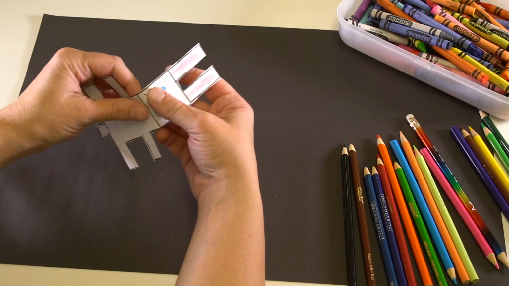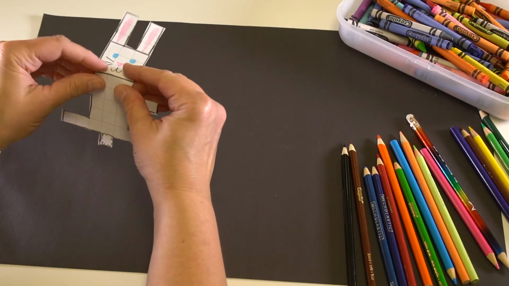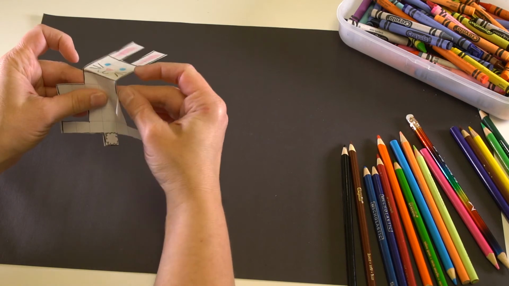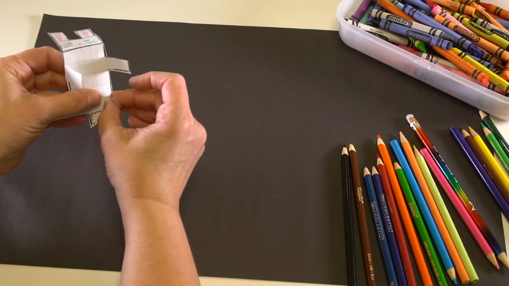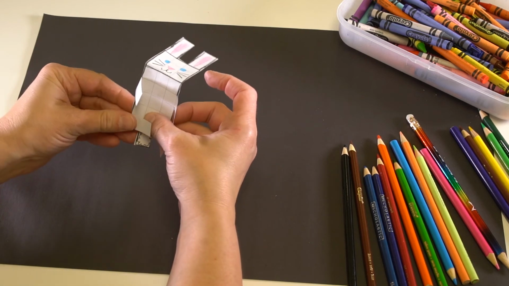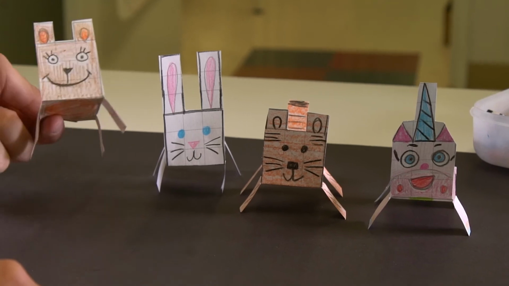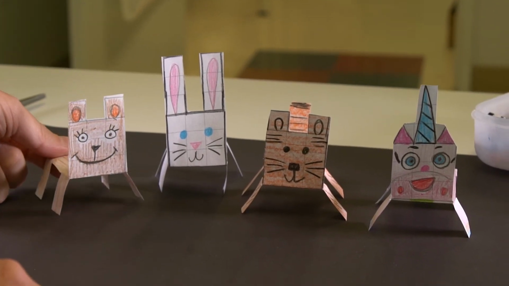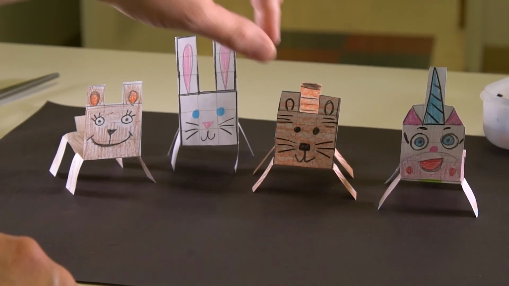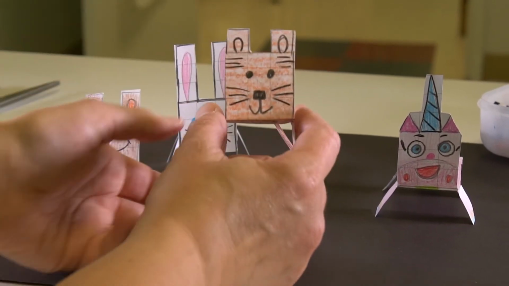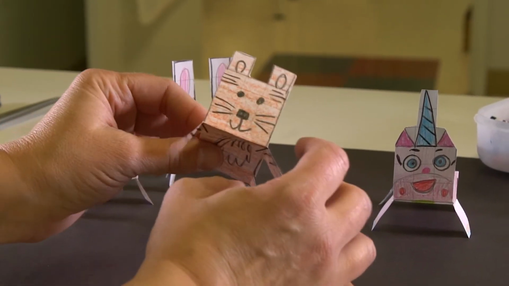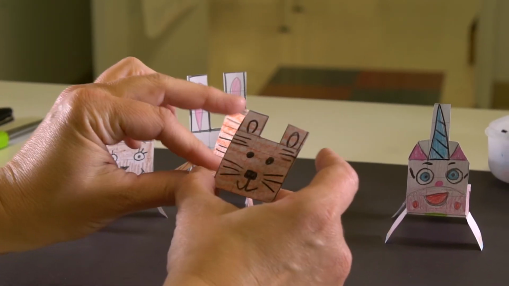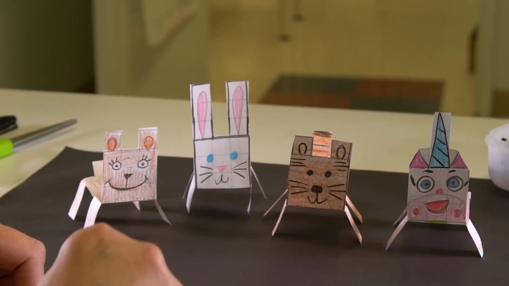Now to make your animal, whatever kind of animal you picked, stand up, you just bend and then bend the little tail up. So I've made a few more so that you can see some other examples, and I wanted to show you that if you use crayon or color pencil, it's easy to draw on both sides. If you were using a marker, it would bleed through and you wouldn't be able to do both sides.